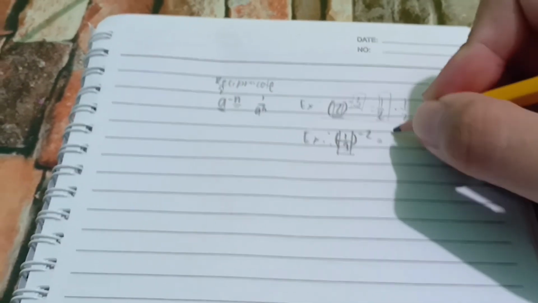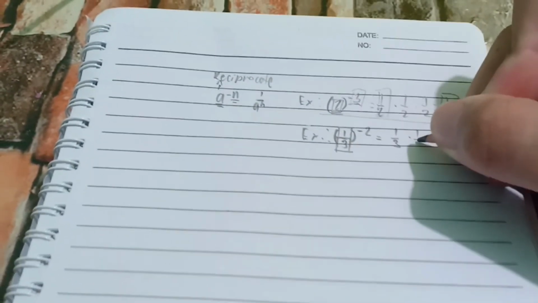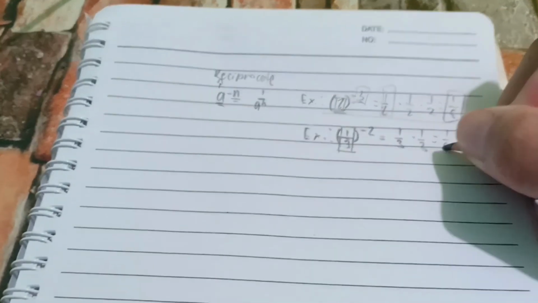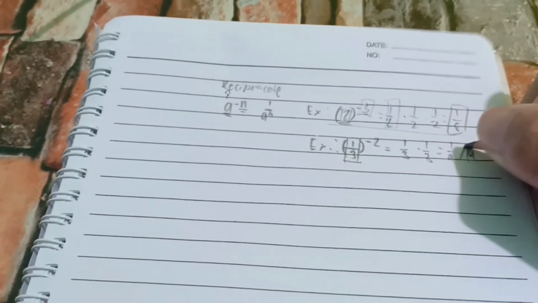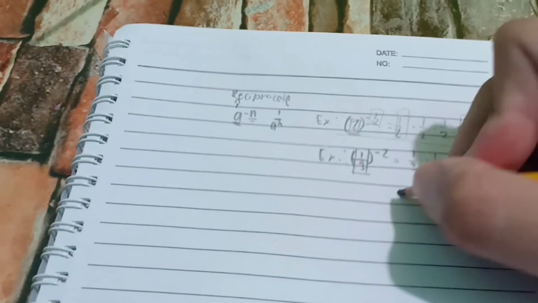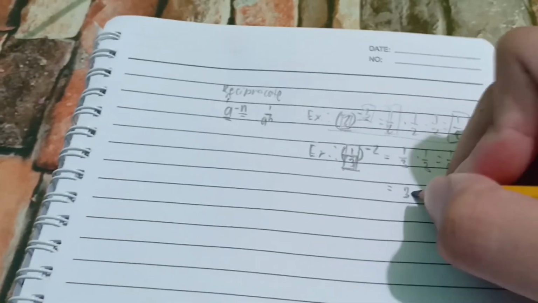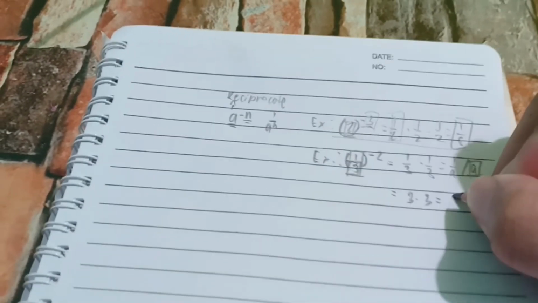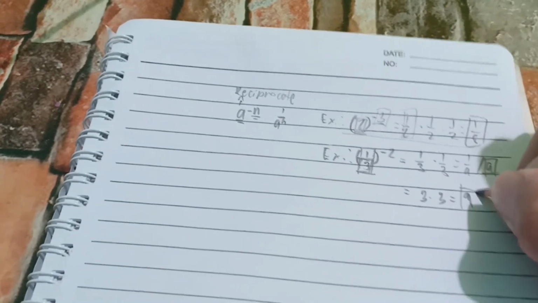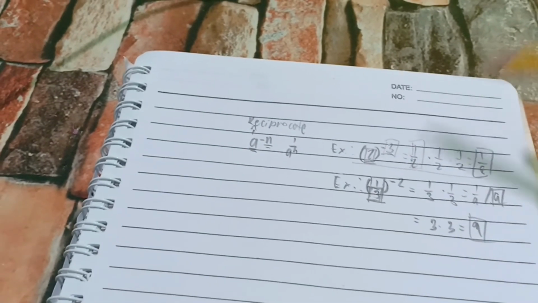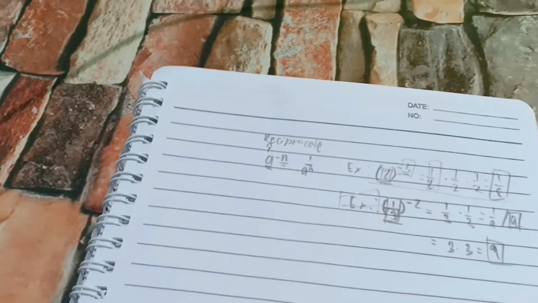For example, 1/3 reciprocated is 3, so 3 times 3 is equal to 9. And there we go. The answer for the second example right here.